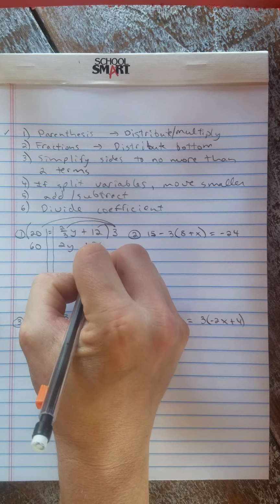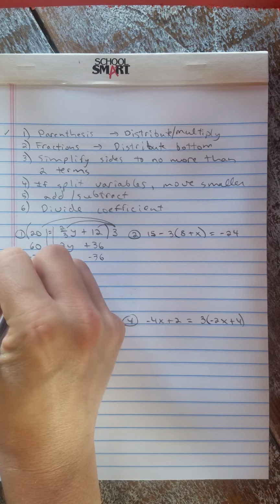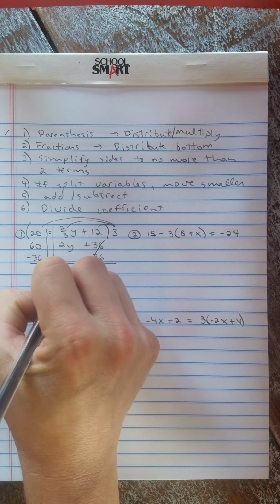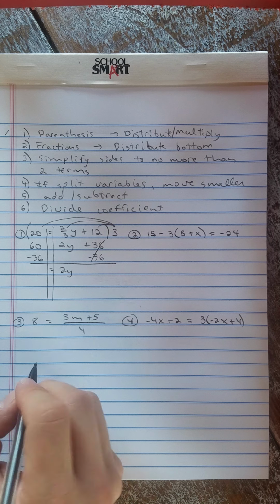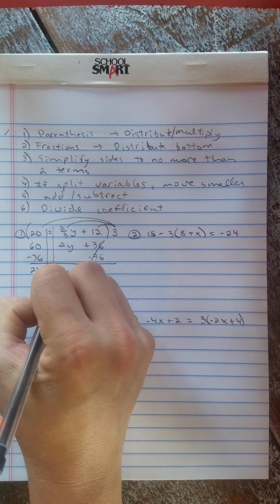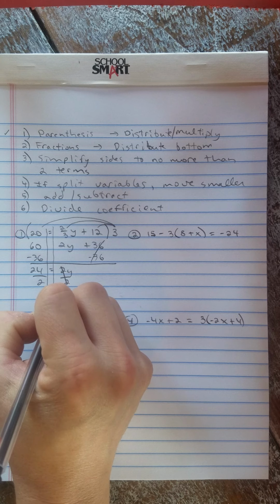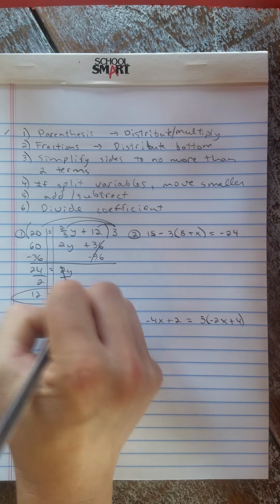You just subtract 36 from both sides. The 36 is canceled. You're left with 2y by itself. And 60 minus 36 is obviously 24. Divide by 2. Your 2's cancel. You're left with y equals 12.